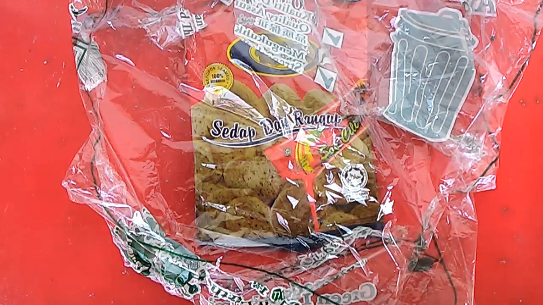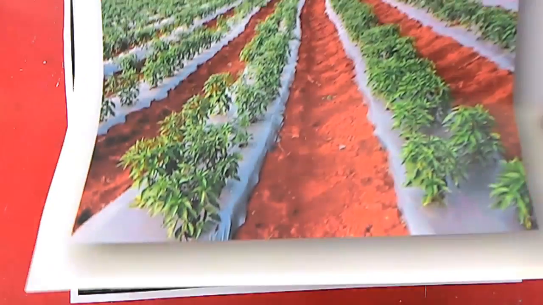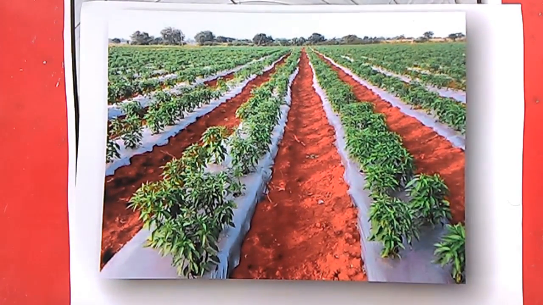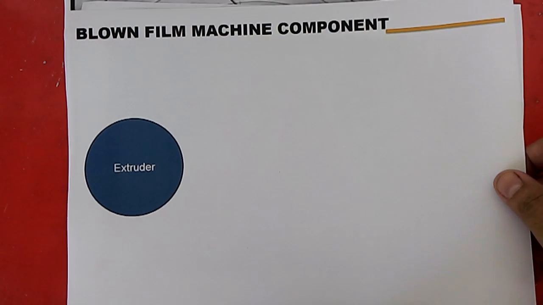Blown film has been widely used to produce products such as carrier bags, rubbish bags, packaging, and covering for greenhouses. There are several blown film components.